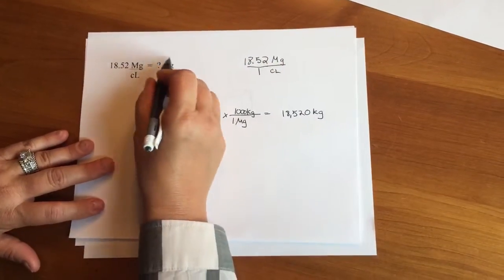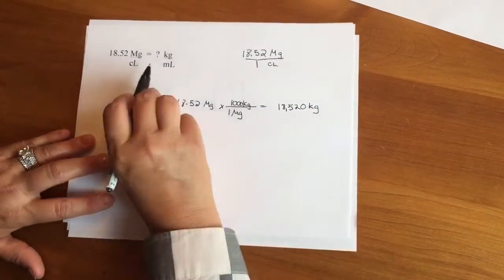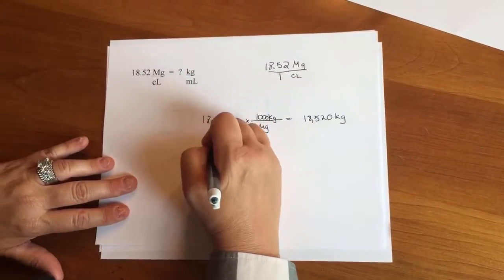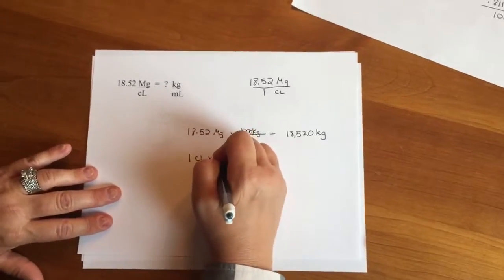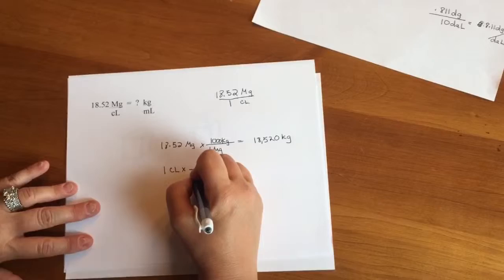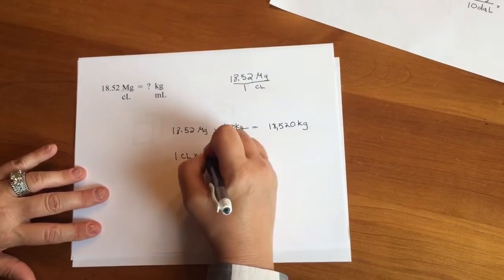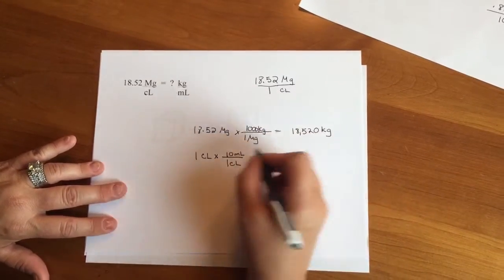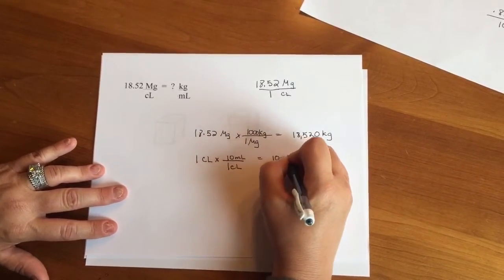So we've taken care of the top part, so now we want to take care of the bottom part. So we're going to take 1 centiliter and convert it into milliliters. In 1 centiliter there are 10 milliliters. So we get 10 milliliters.